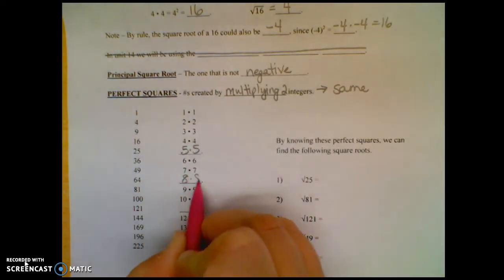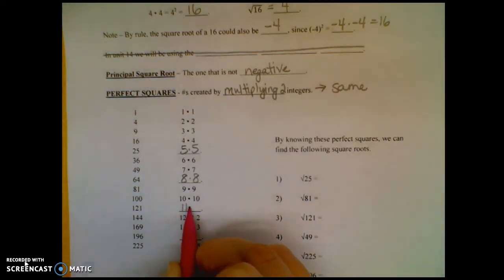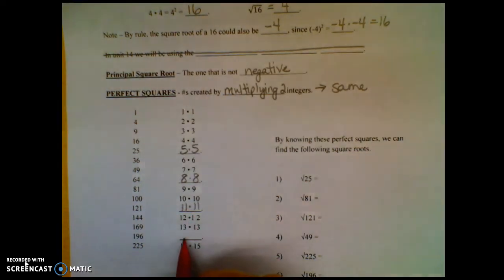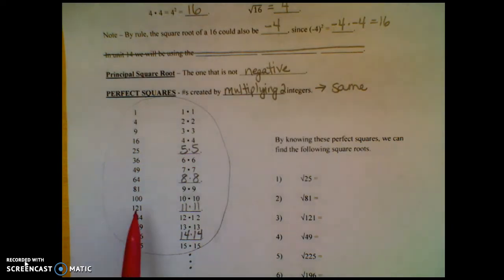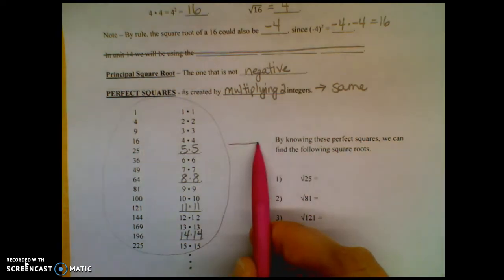64 is 8 times 8. 121 is 11 times 11. And 196 is 14 times 14. And this list does continue. There's a whole lot of perfect squares. But the first 15 are the ones that you should try to get into your memory. You probably already know the first 10 up through 100. I'd like you to also learn these other ones. Okay? Because it makes this part easier.